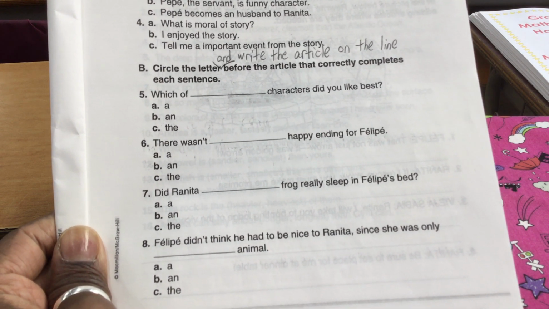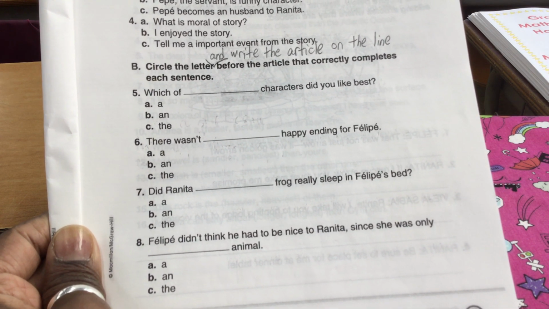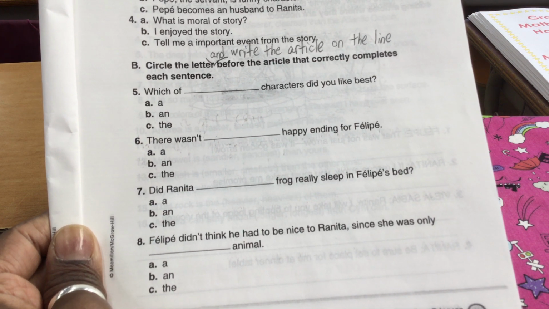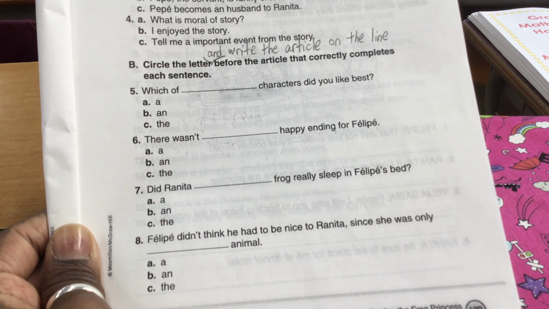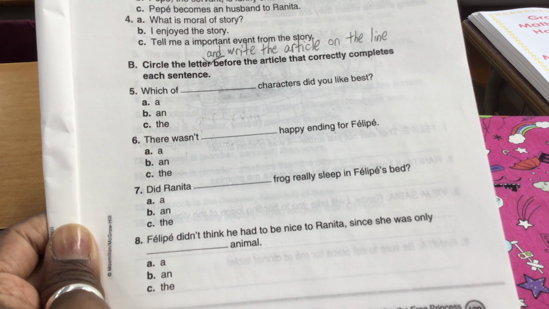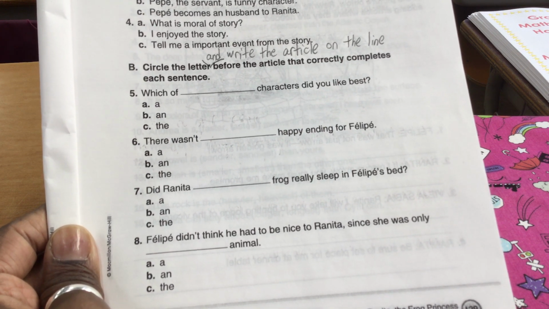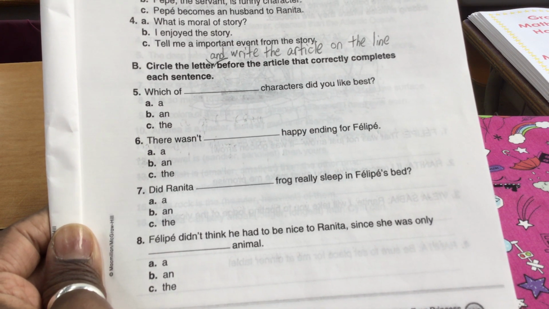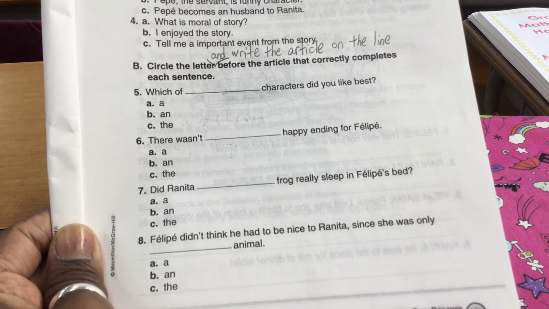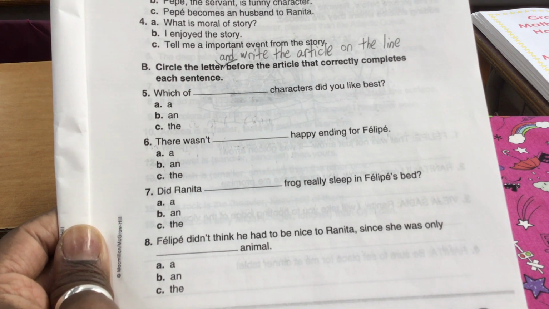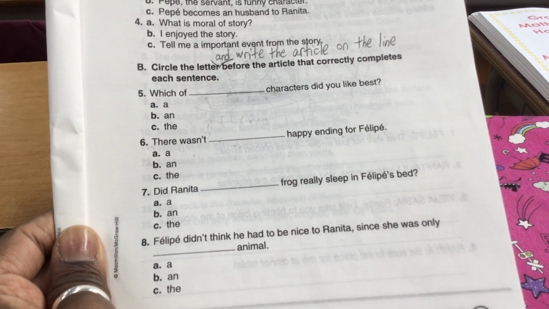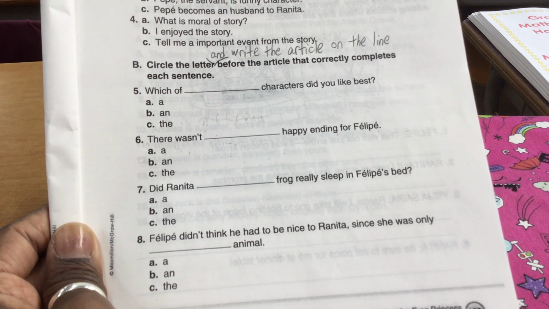Number 8. Felipe didn't think he had to be nice to Ranita, since she was only a animal. B. Felipe didn't think he had to be nice to Ranita, since she was only an animal.